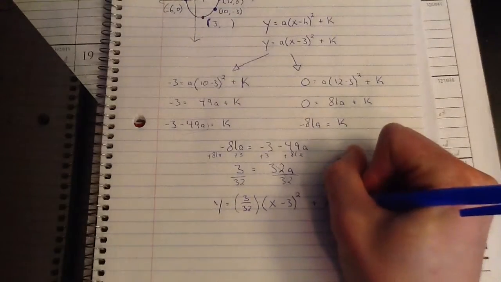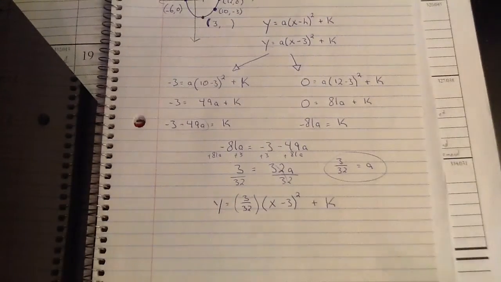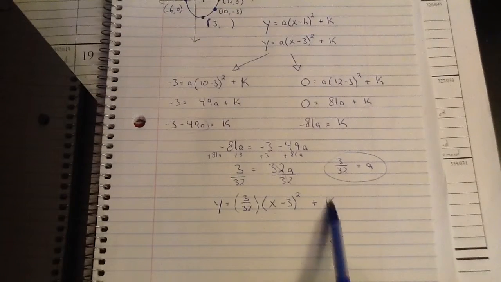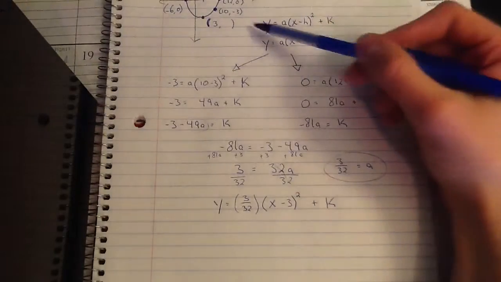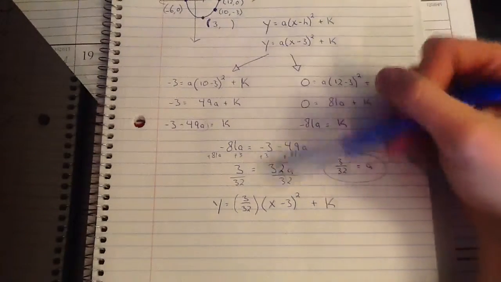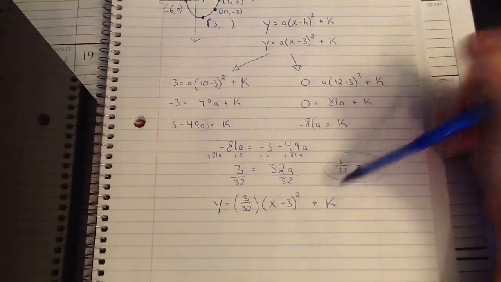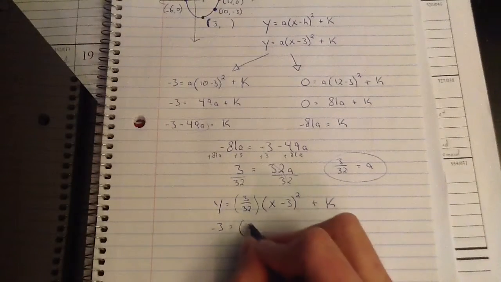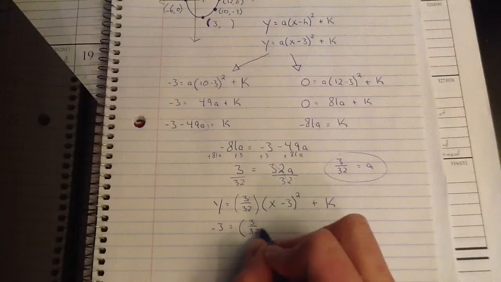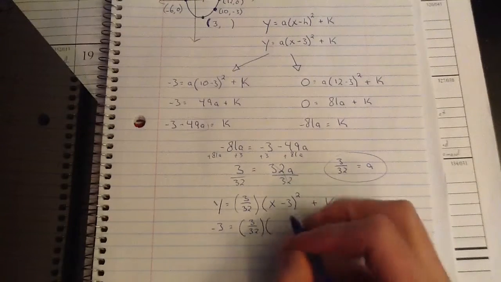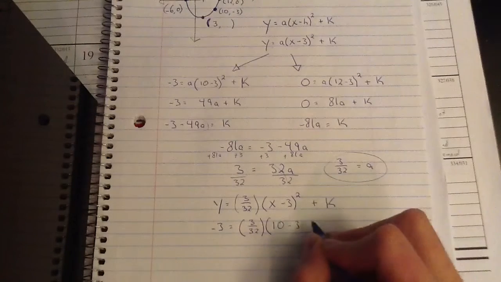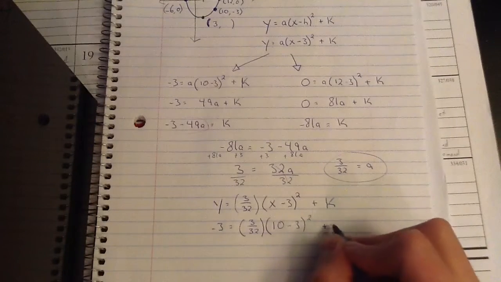My k's are looking funny. And now we still need to know k to write our equation. What we did is we plugged in (10, -3) now that we have more information to solve for k. So let's do that. Let's have -3 equals 3/32 times (10 - 3)² plus k.